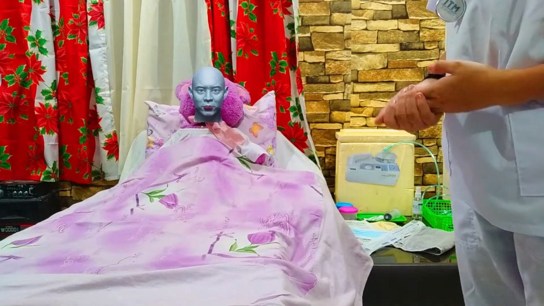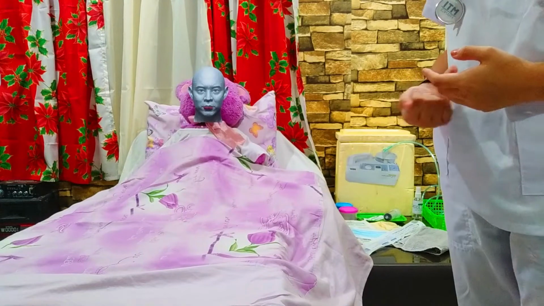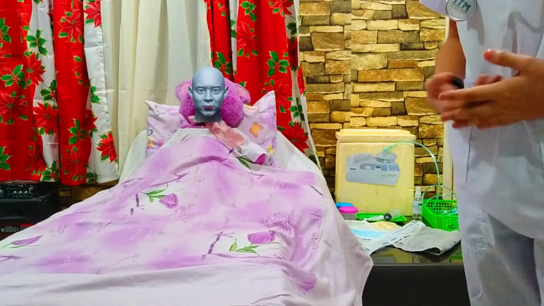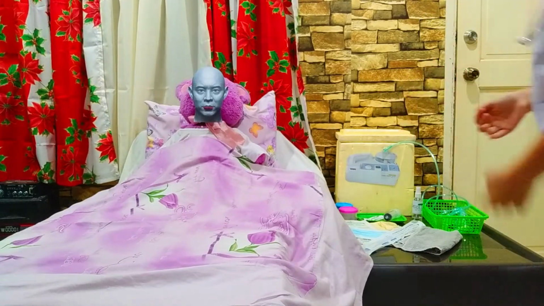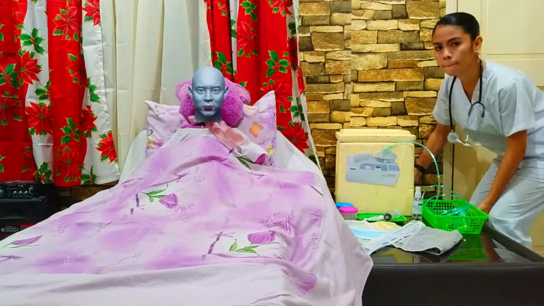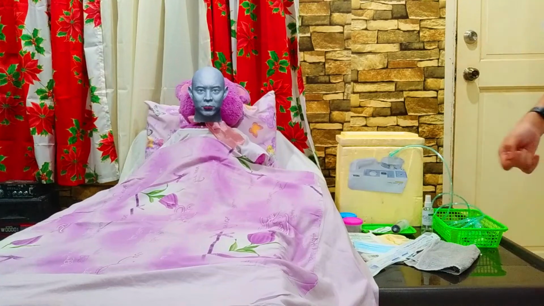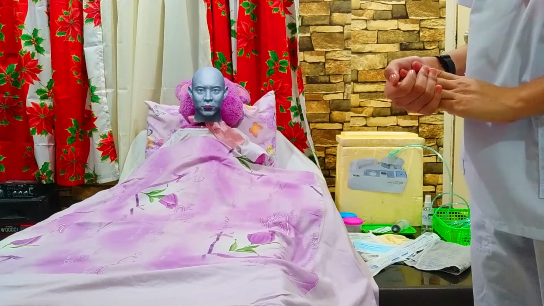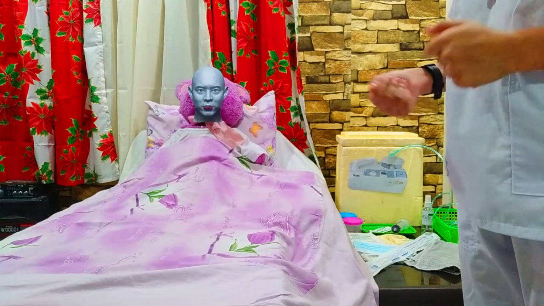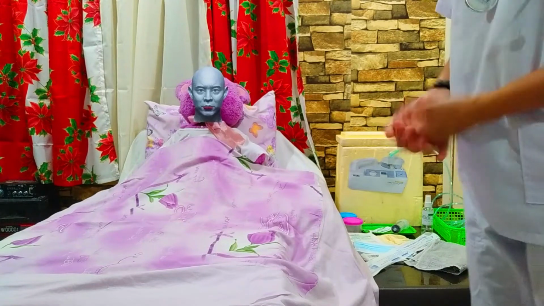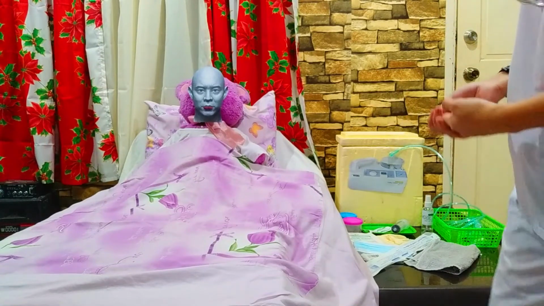The next is we need to move the bedside table close to the working area and raise it to waist height. Then we need to place a towel or waterproof pad across the patient's chest.